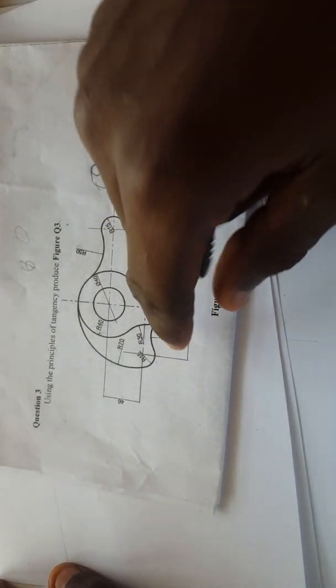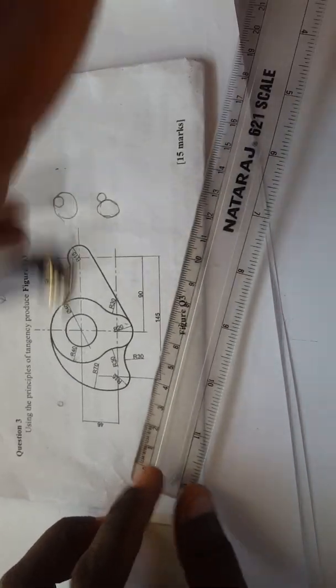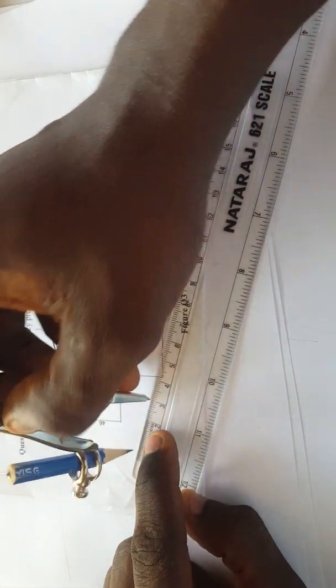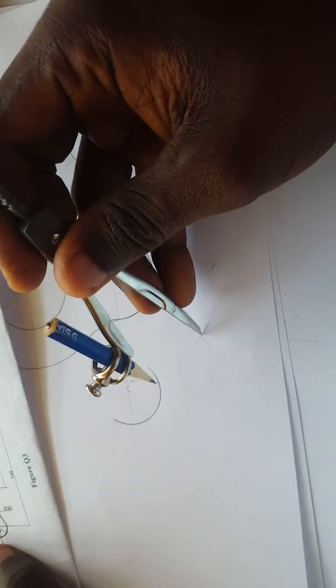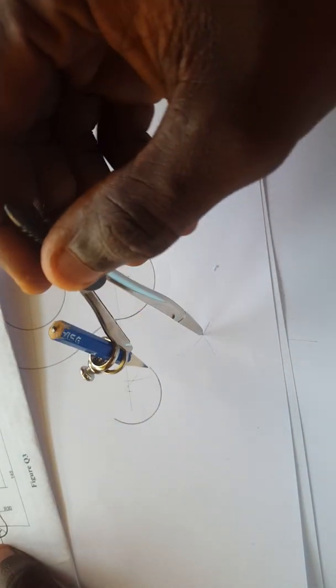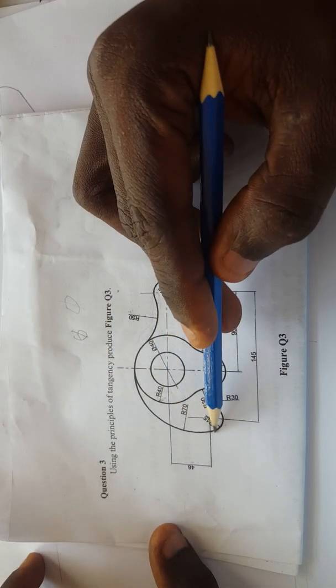Now the radius of that circle is 30, so we pick 30 from our rule, and then we use it to draw a circle. So let's pick 30 from our rule. We'll have something like this. So we stand at this point with a radius of 30 millimeters. Construct this arc. Okay, make sure it's deeper. Now we are almost done. So the last thing we have to do is that we have to draw this other arc here.